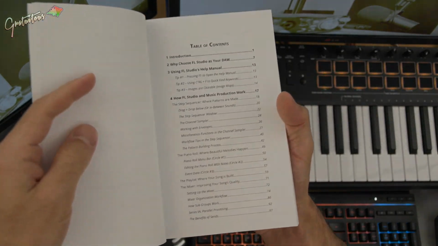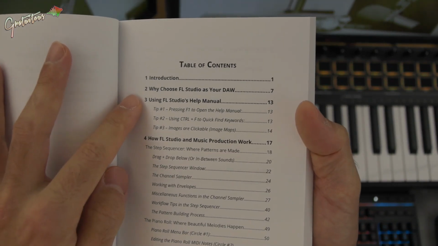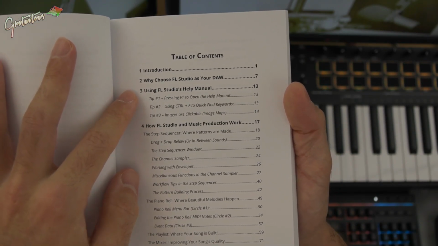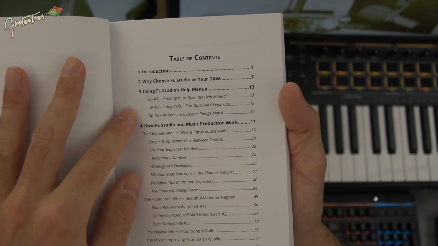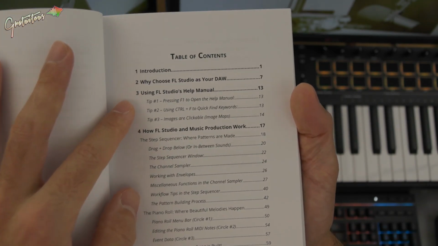We will quickly just look at the table of contents here. So first of all, we talk about why choose FL Studio as your DAW. There's a lot of music programs out there, but I'm telling you, FL Studio is so awesome. Lifetime free updates, and if you want to make beats, FL Studio is such a great music program.